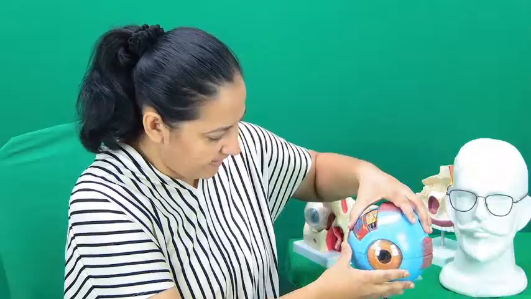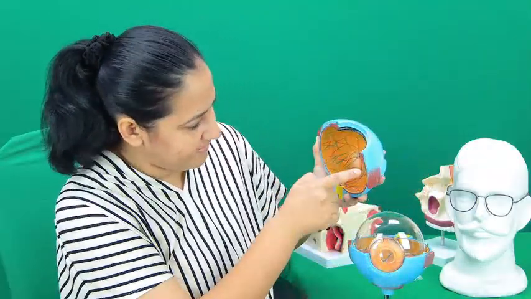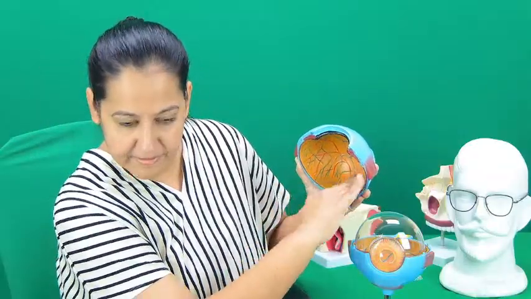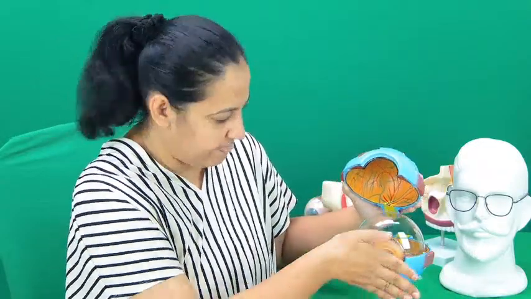Okay, after the cornea, let me try to open it. So here, this is the cornea, and this is the complete sclera. After that, inside, we have the middle layer. The middle layer is the choroid and the innermost layer is the retina. Outermost is the sclera. You can see we have the lens over here, and after that, inside, this is the complete retina. The eye model is a spherical model like this. I hope you all can appreciate it.